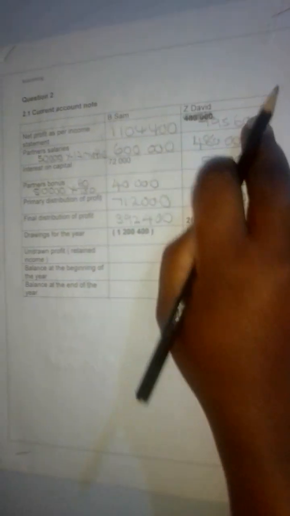Okay, we have got the primary distribution and the final distribution here. When we add the amount, it is going to give us something like 795,600. Okay, ignore this. This was an error. 795,600. Okay, so the net profit as per income statement has been recorded. How did we get it? Primary distribution plus final distribution.